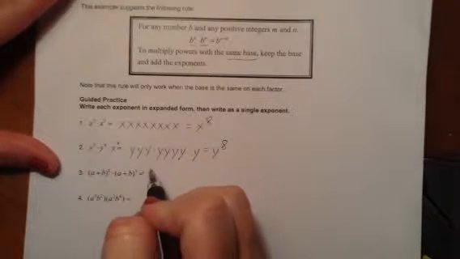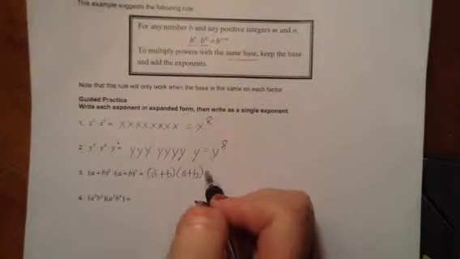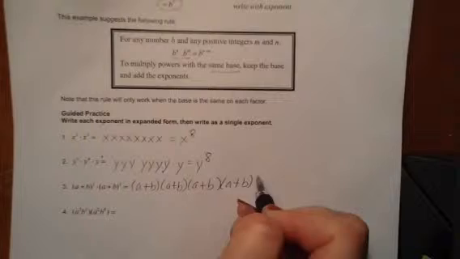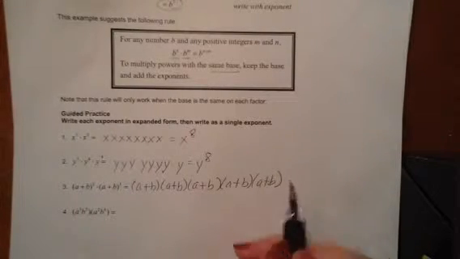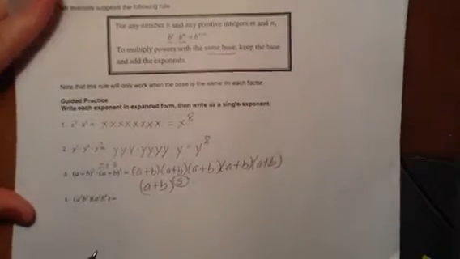Same thing if we have these. We have a plus b twice, a plus b 3 times, and so if we add all those together, we end up with a plus b to the fifth. Now, as you can see, you would not want to have to write that every single time if you had to write it 10 or 12 times or more. So we take the shortcut saying 2 plus 3 gives us 5. We can only do this with like bases.